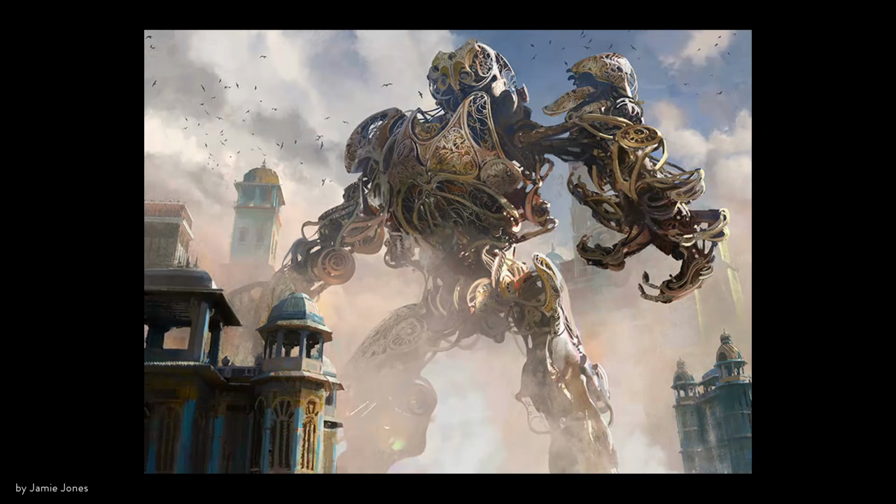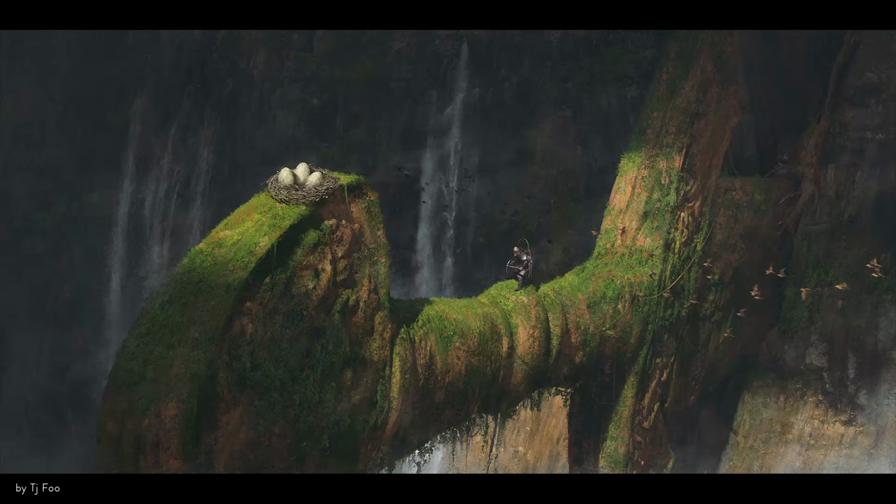Like in this picture from Jamie, seeing them swarm around this giant robot just gives it a movement of scale. I also really like the use case here in TJ's work. The birds are not really there to show scale, the human sort of takes care of that, but it does give an indication of the massive heights the warrior is located at, and that adds a whole lot of drama to the scene, which might not have been entirely clear without the birds.